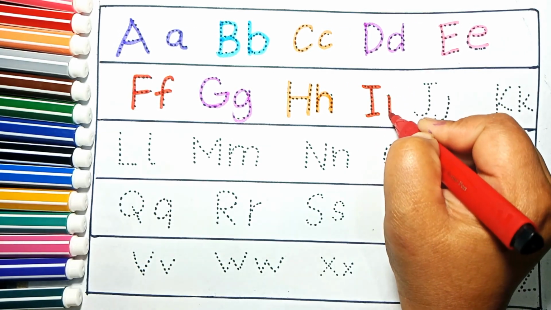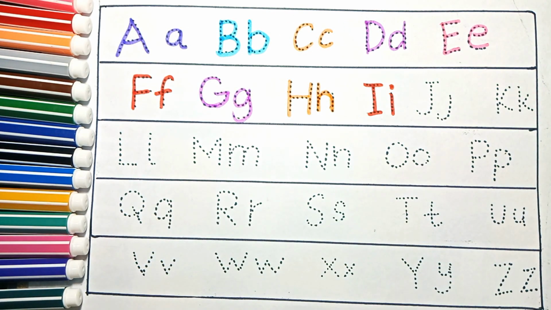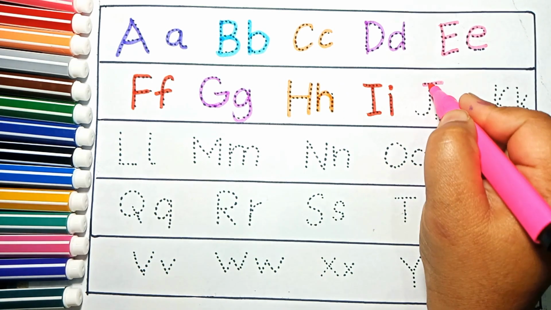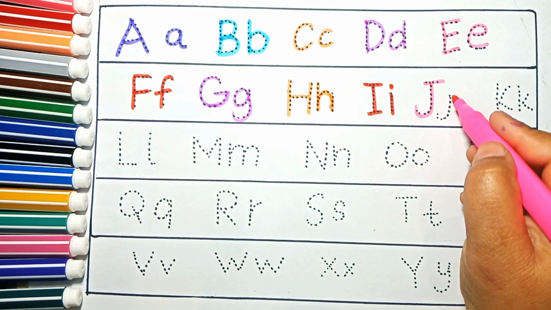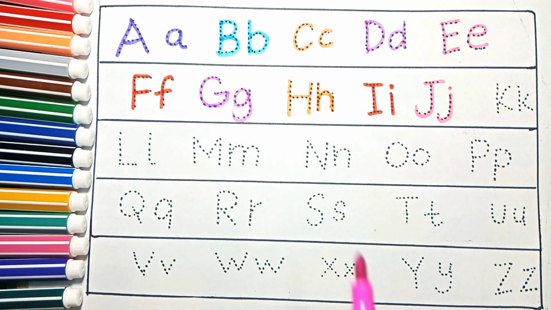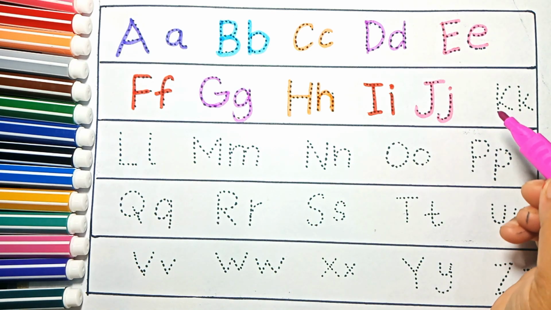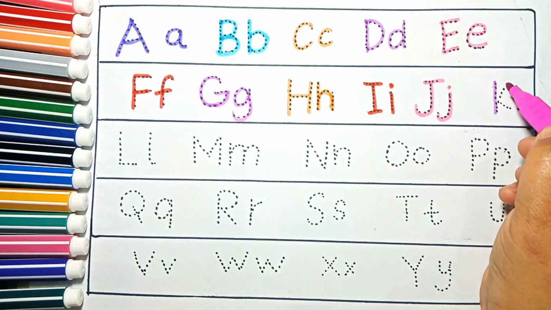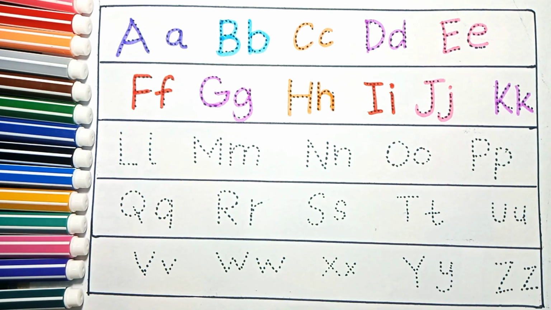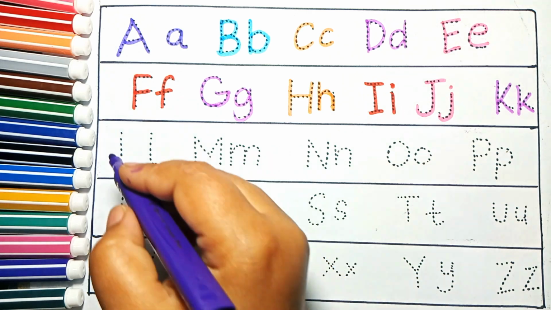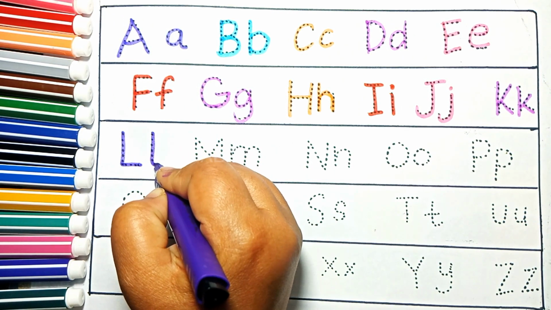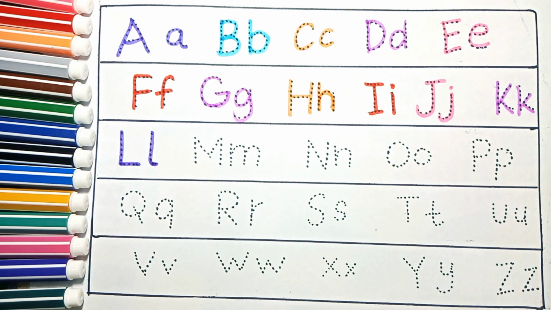I for ice cream, I for ice. Pink color. J for joker, J for jacket. Magenta color. K for kite, K for king. Purple color. L for lemon, L for lion.